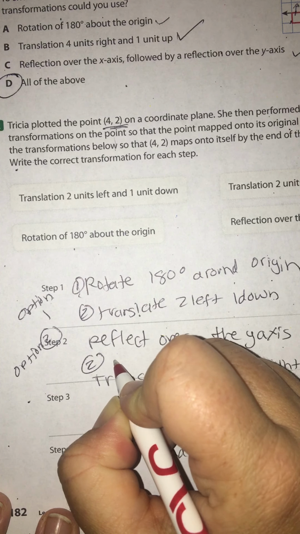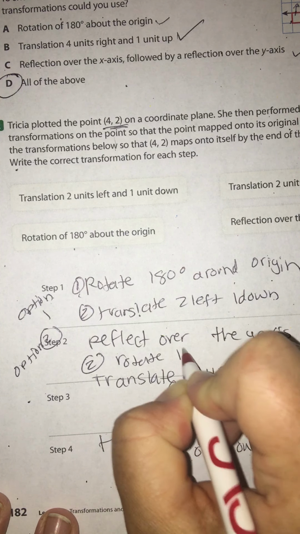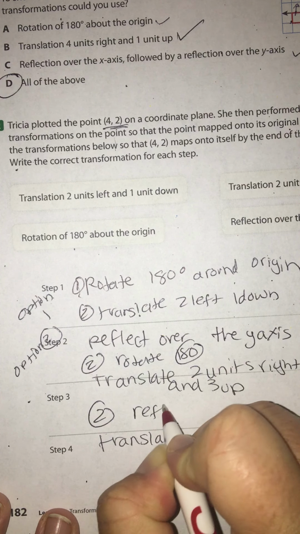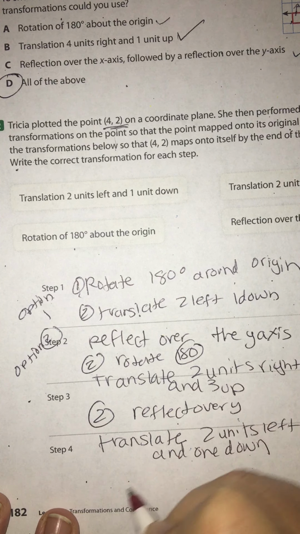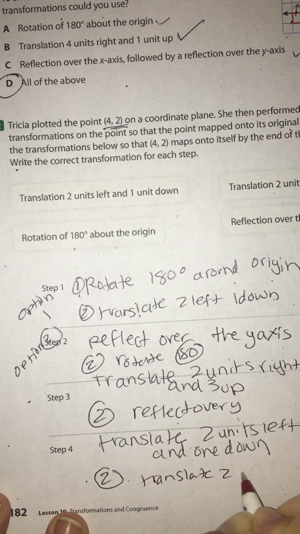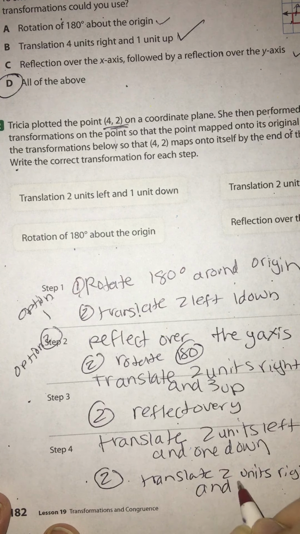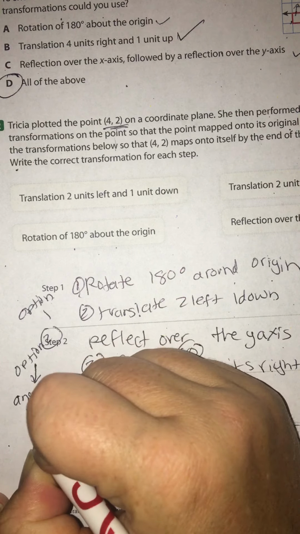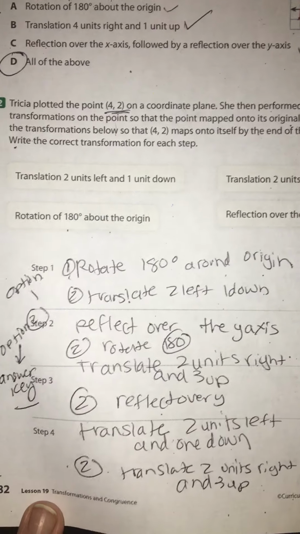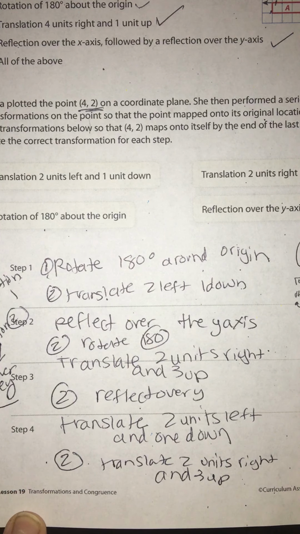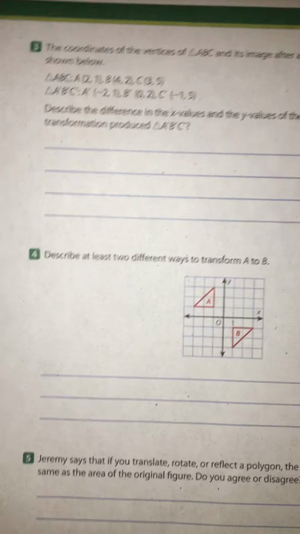Option 2, rotate 180. Option 2, reflect over y. Option 2, translate 2 units right and 3 up. Now the option 2 is what's in the answer key. Okay, both work, but if you want to have the exact same one, probably as Mr. Riley, you probably want to put the second option. Okay, that's 182. Got 183, and then we're done.